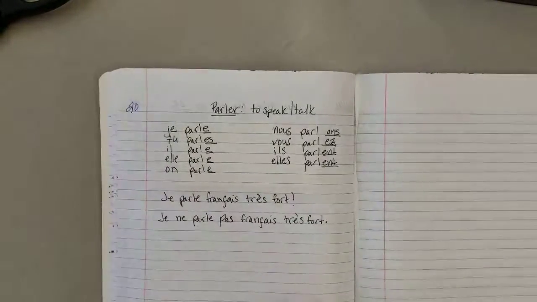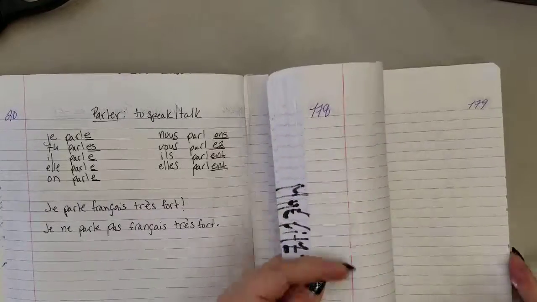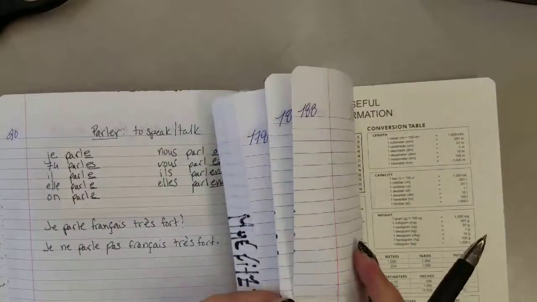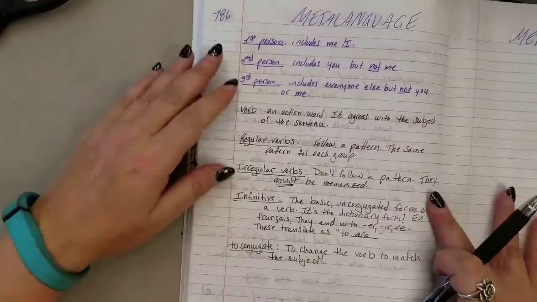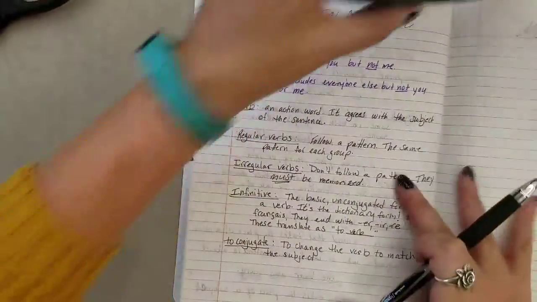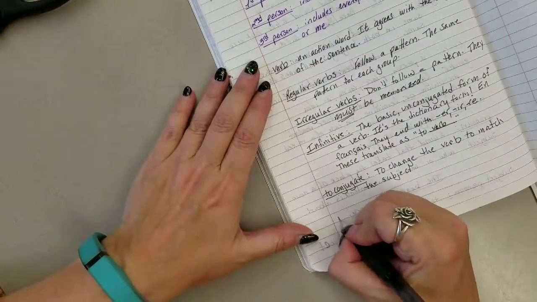Now, if you would be so kind as to turn back to meta language for one moment, we need to add one more definition. So, s'il vous plaît, une définition de plus. So, one more definition. And this definition is verb stem.